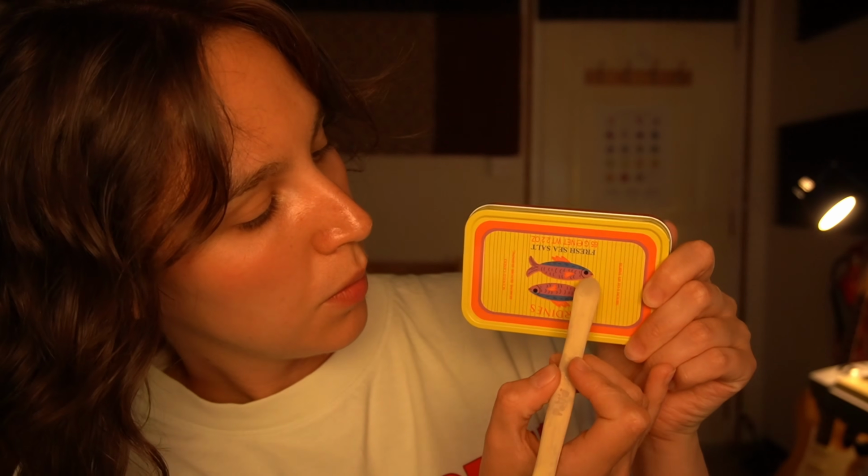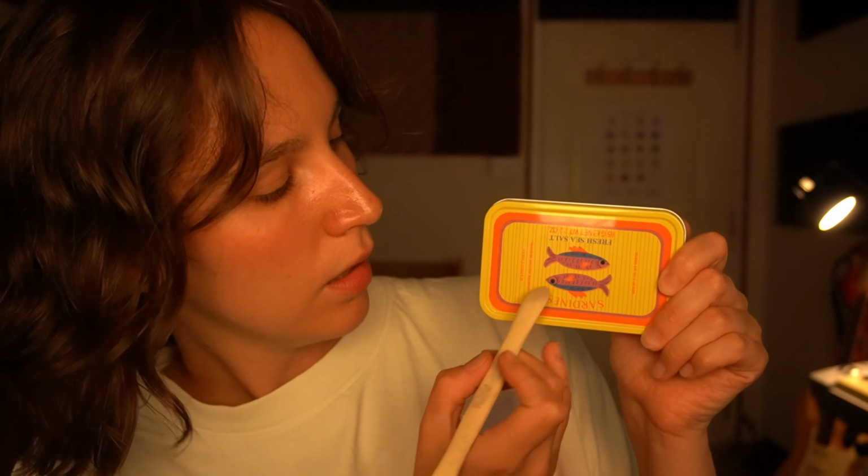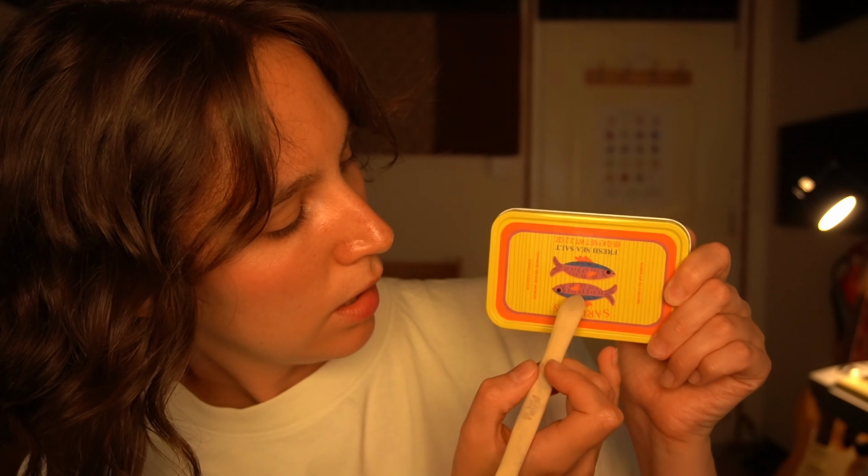Okay, and just looking at the eye of Sardine number 1. Good, and looking at the tail. Good, looking at the Sardine number 2. Okay, I'm going to flip it upside down. Now this is number 1 and this is number 2.